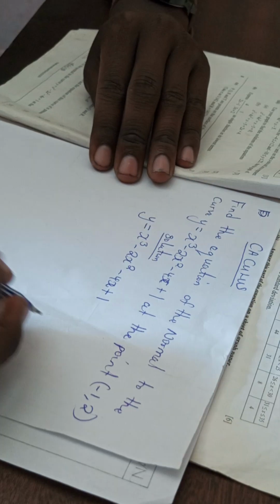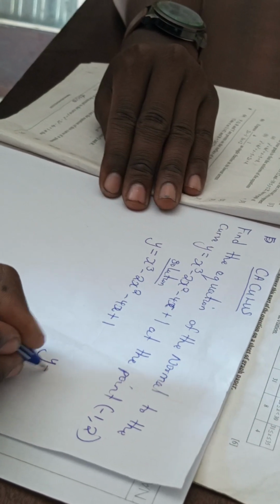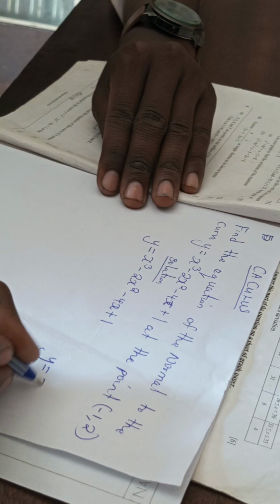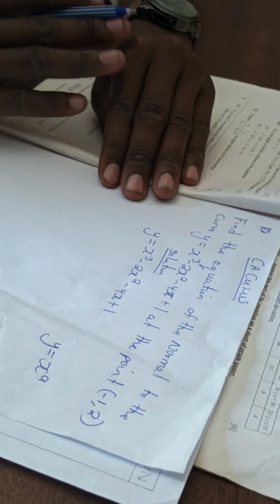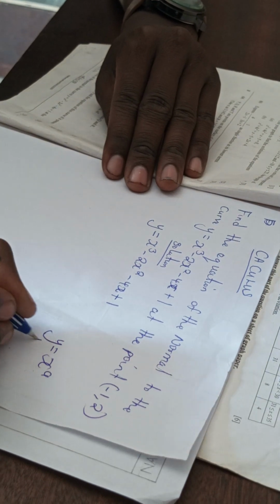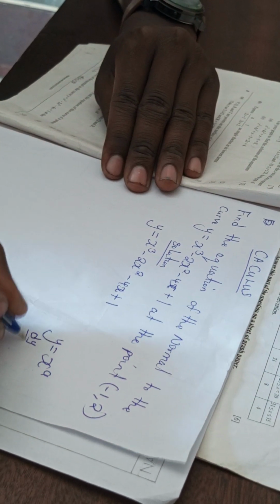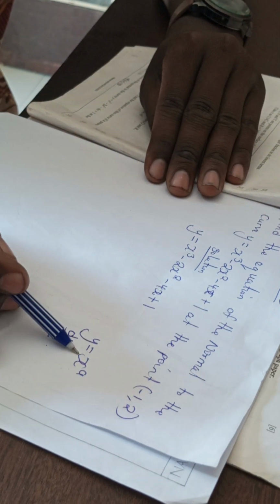For instance, you have been given the equation of the curve saying y is equal to x raised to a certain power, for instance a. As we differentiate this, we do it this way: dy dx. We are differentiating y with respect to x.